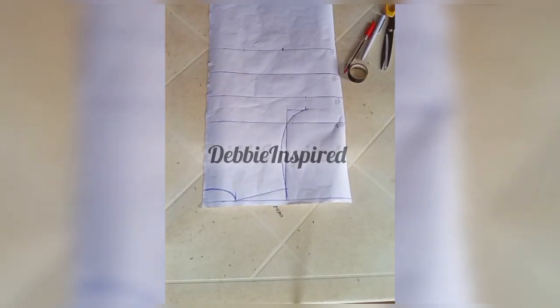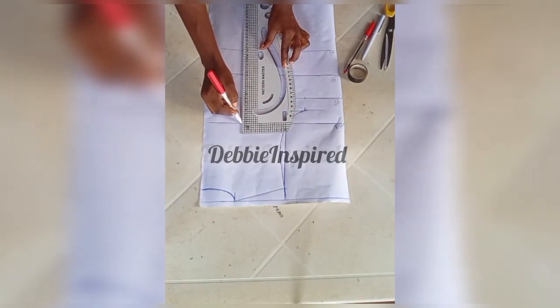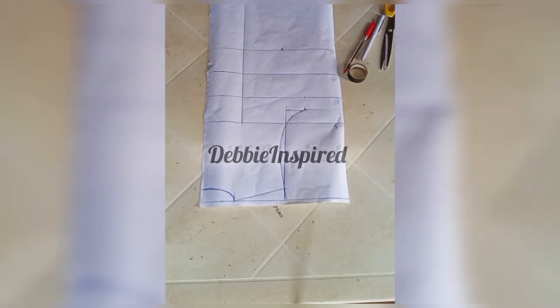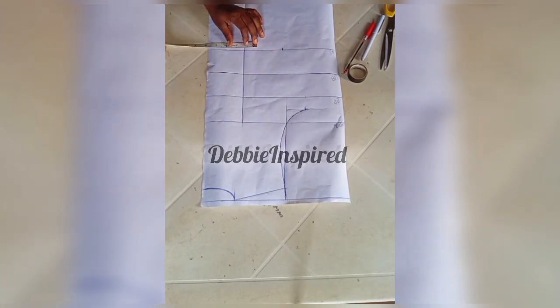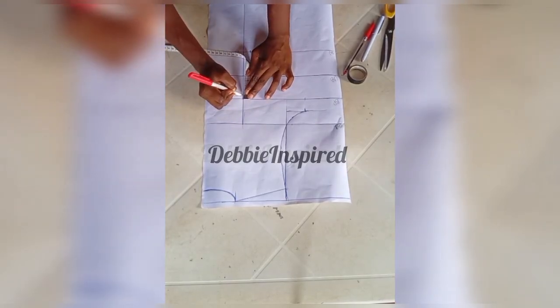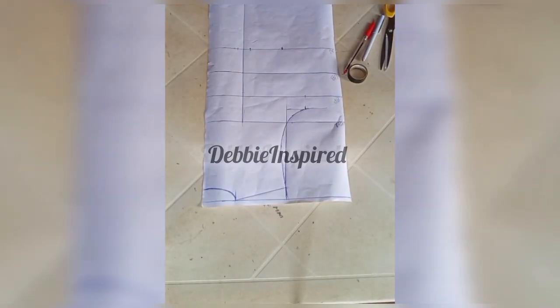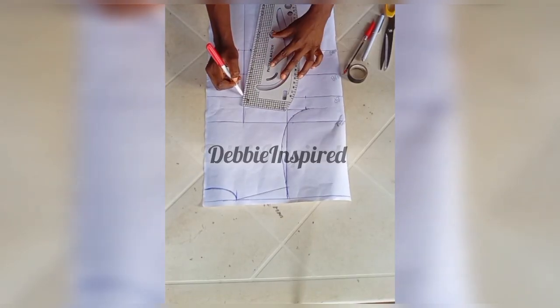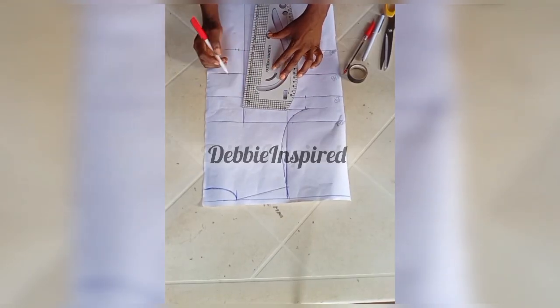That's what I'm marking out there, and I will join them together with a ruler to make a straight line. So after joining the nipple to nipple measurement together, that's 3.5, the next thing is to come to the waist side, and I will come out by half an inch on each side, because we are drafting a basic body. And under my bust points I will join the slant together to the half inch I've already marked out.